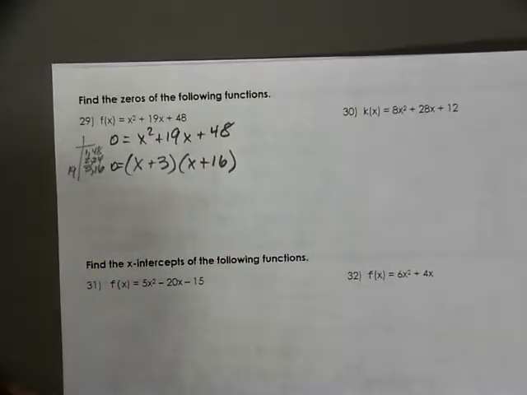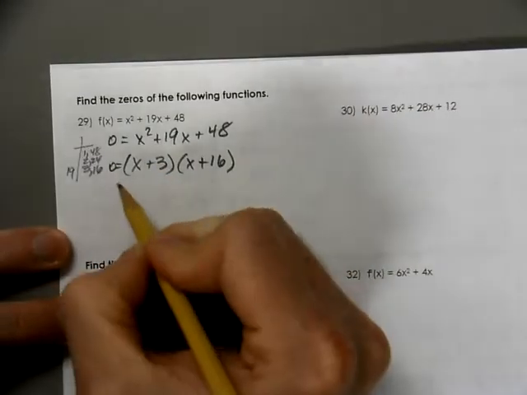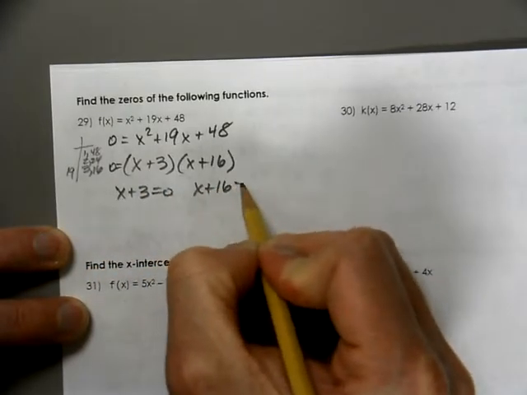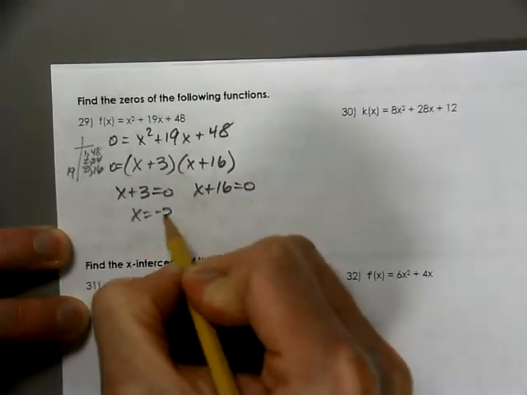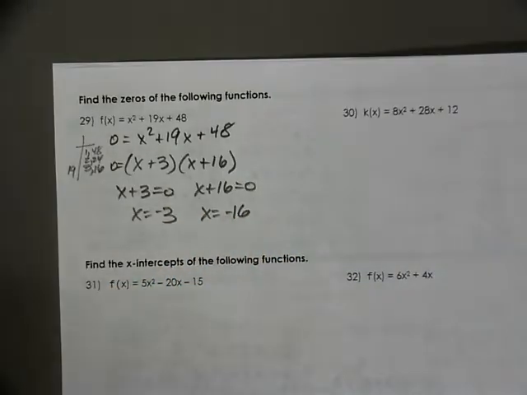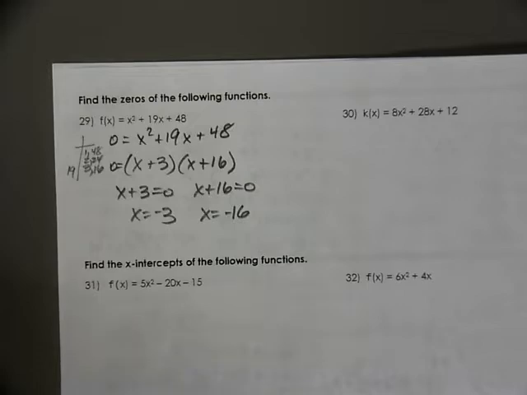If you're looking for the zeros, not just factoring, if you're looking for the zeros, then we are going to use the zero product property. And we get our 2 answers, negative 3 and negative 16.